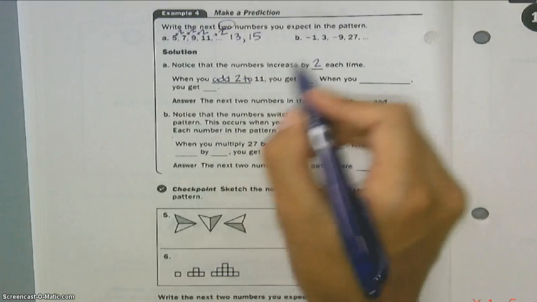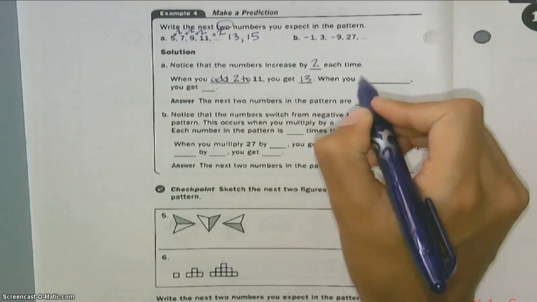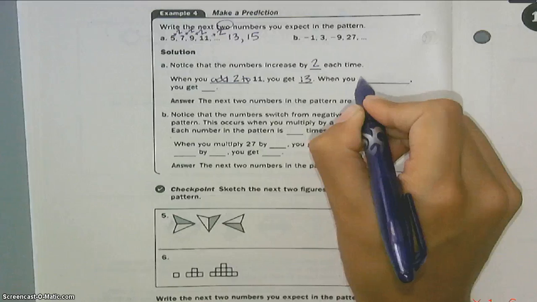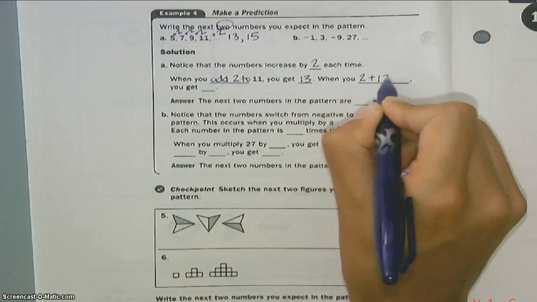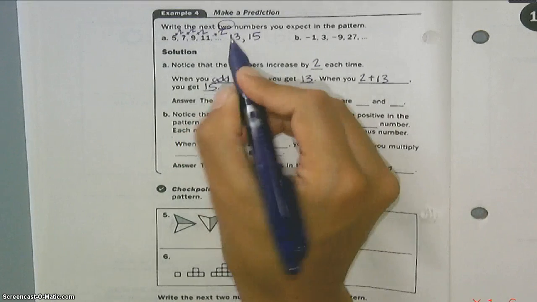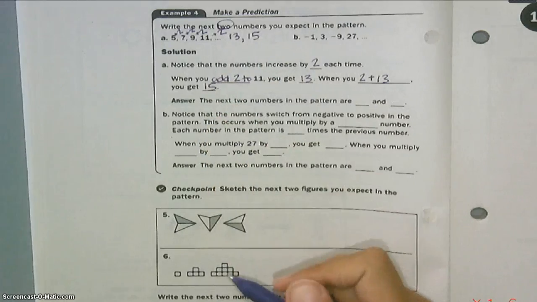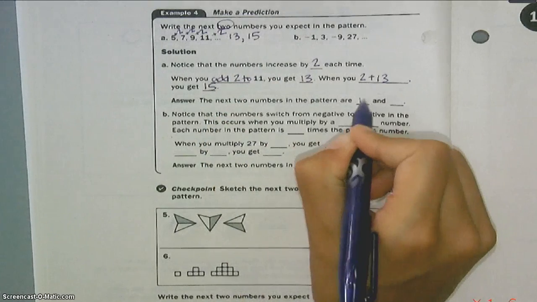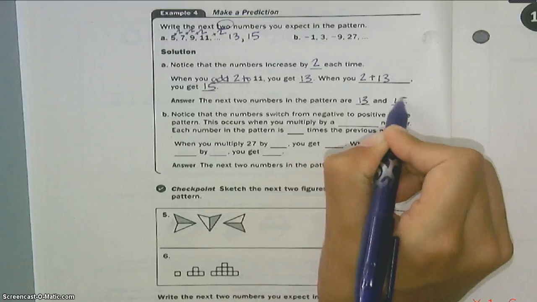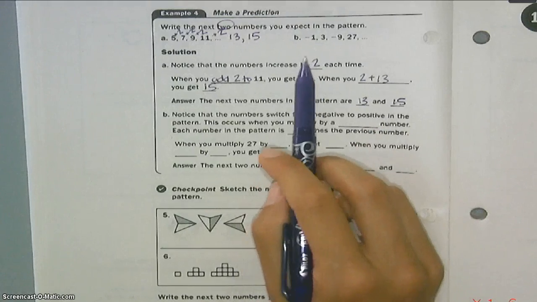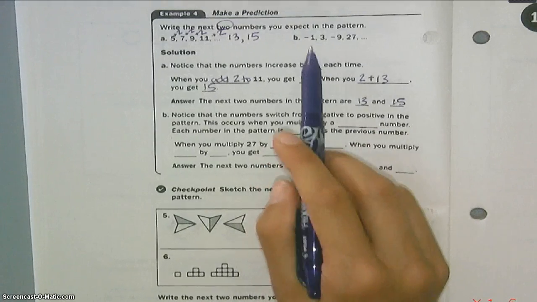So when we add 2 to 11, we get 13. When you add 2 plus 13, you get 15. That's how we ended with both of those numbers. Now let's not worry about the negatives right now. Let's just look at this pattern.